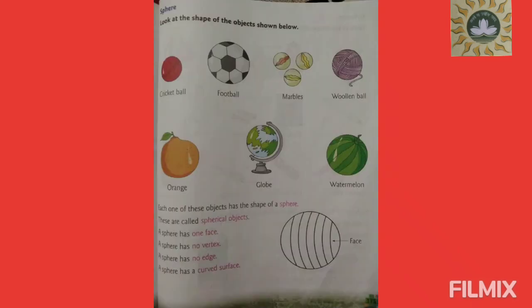Then coming to page number 175, you have spheres: cricket ball, football, marble, wool ball, orange, globe, watermelon. These are the examples of sphere.